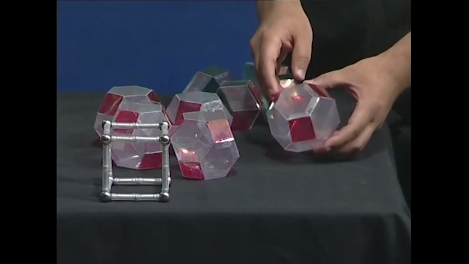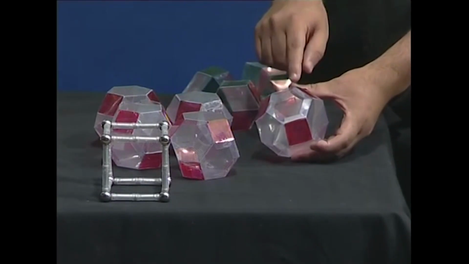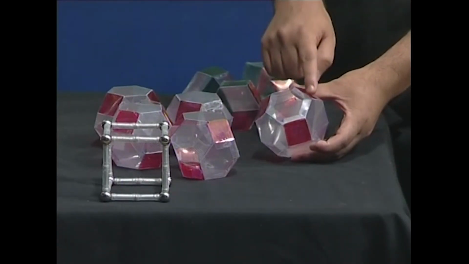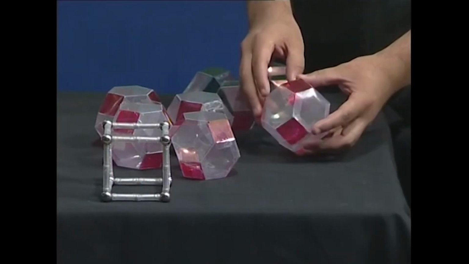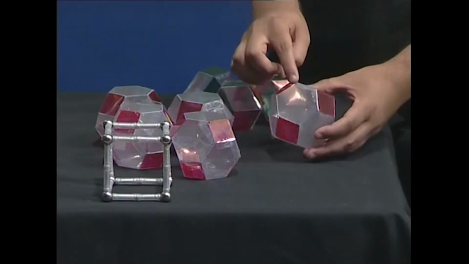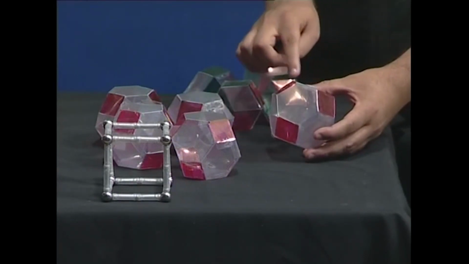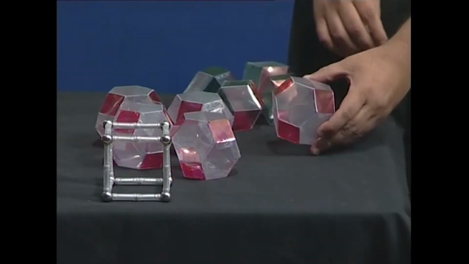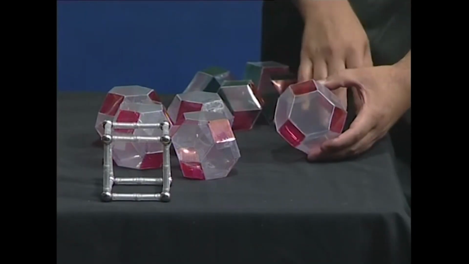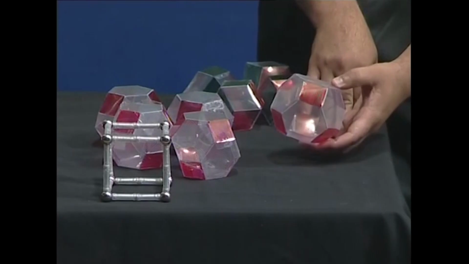Now let us look at the vertices. The vertices, for instance this vertex, is between one hexagon, another hexagon and a square. Let us look at another vertex. So this is between one hexagon, another hexagon and the square. Look at the third vertex. So this is between one hexagon, other hexagon and the square. In other words, in some sense, all the vertices are identical in this solid, which is a tetrakaidecahedron.